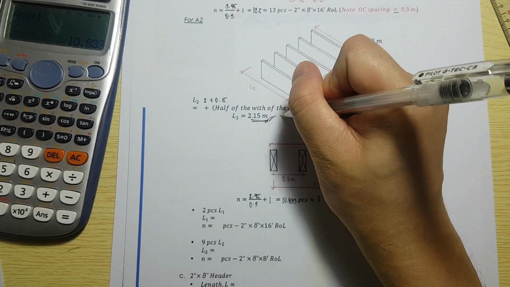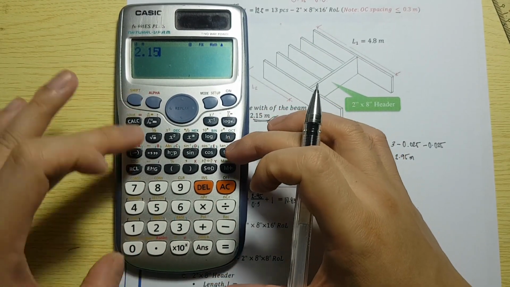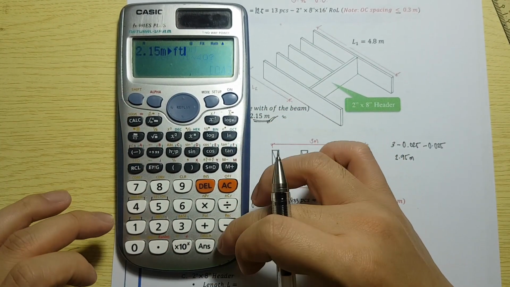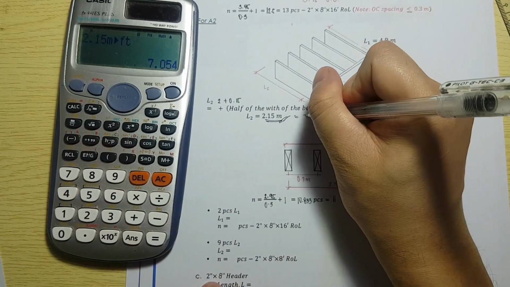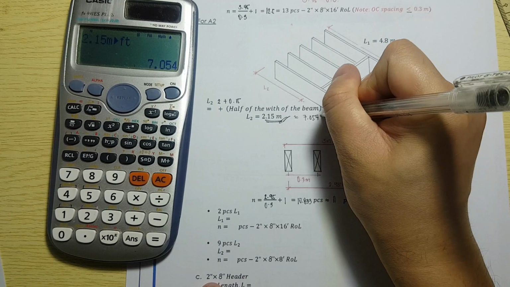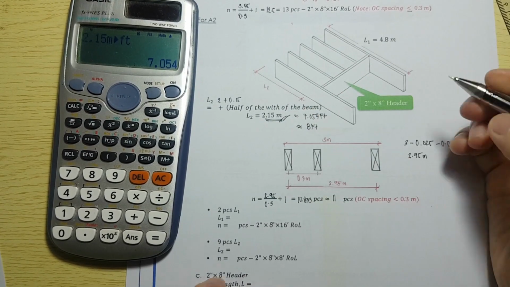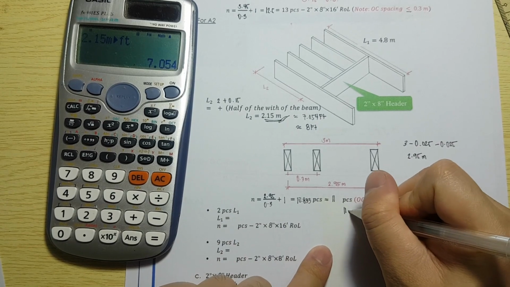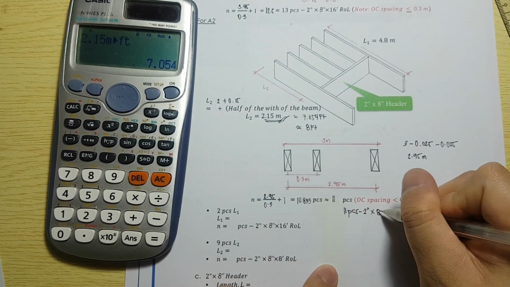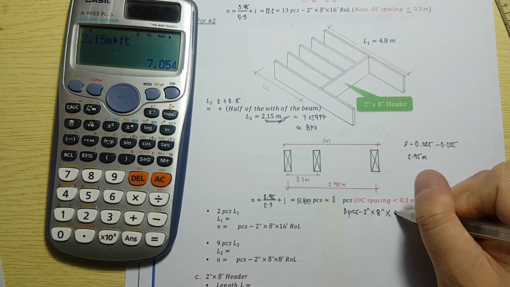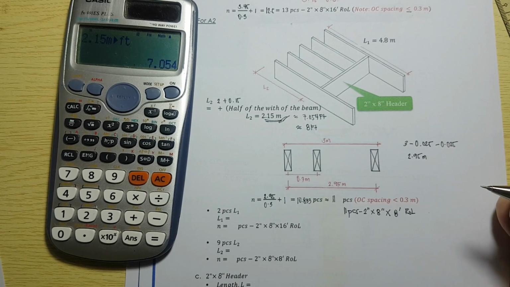Wait, we convert this pala. 2.15 meters, that is equivalent to 7.054 feet. And that is equivalent to 8 feet. So we have here 11 pieces of 2 inch by 8 inch by 8 feet rough lumber. But we're not yet done.